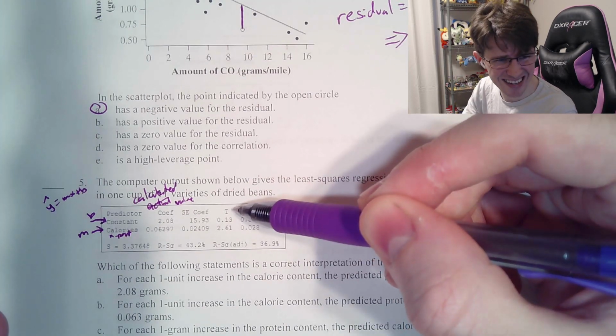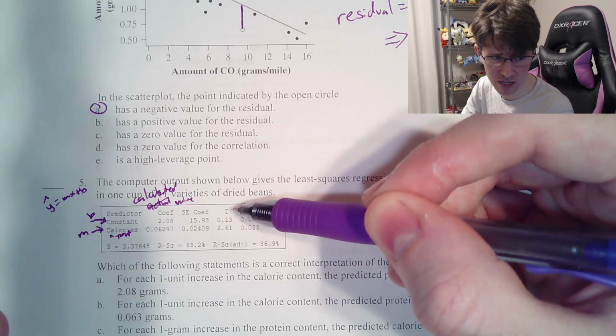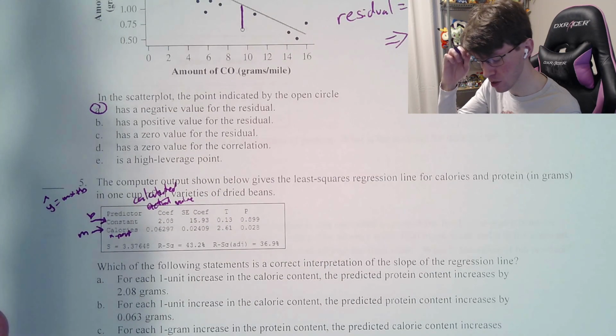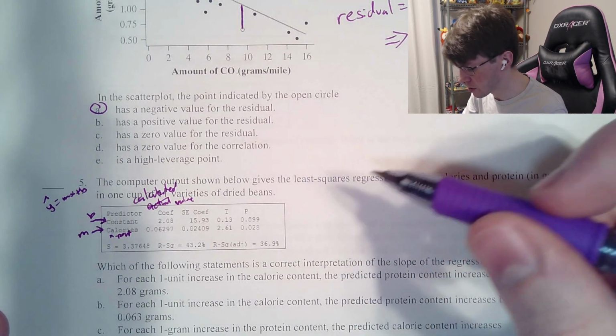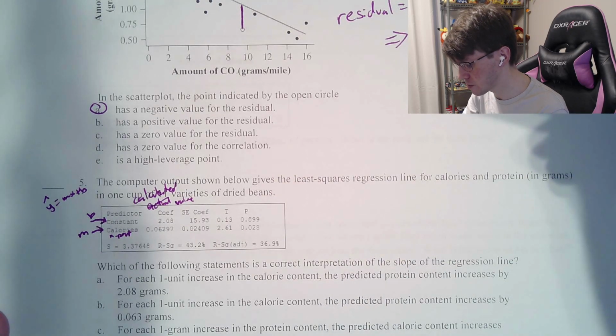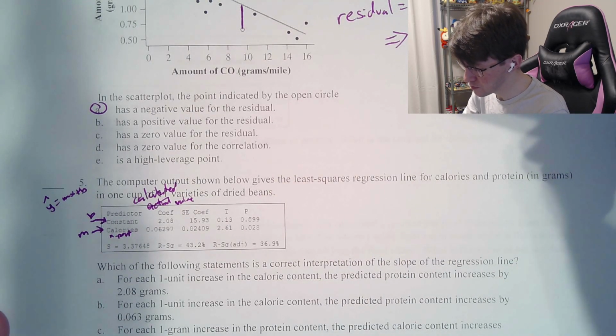T stands for test statistic. Test statistic specifically for the t distribution, the student's t distribution. Again, not something that we're going to be too worried about at the moment, but it will be important later, along with the p-value, also not important at the moment, but will be important later.